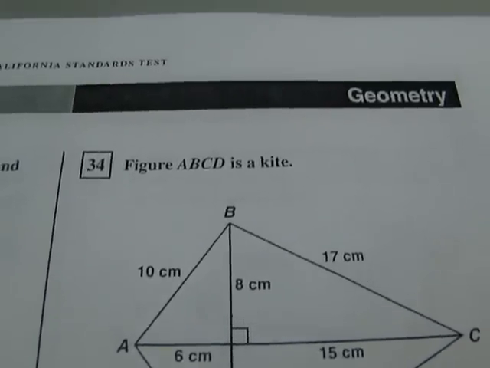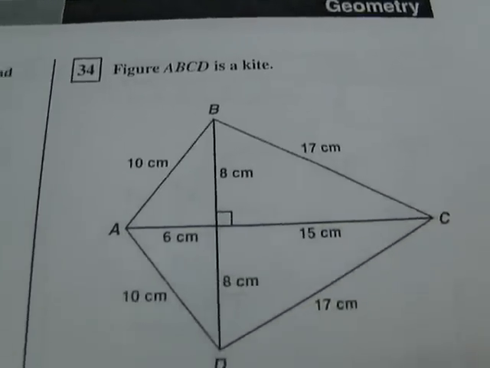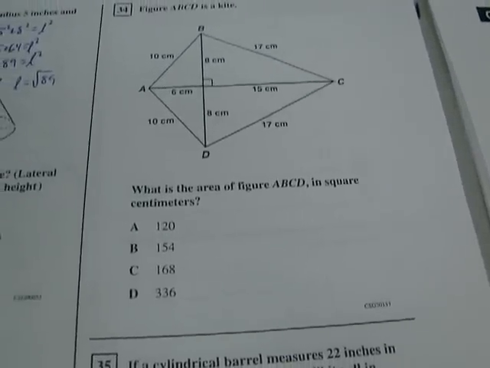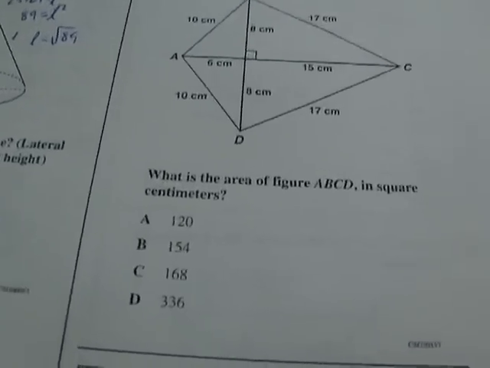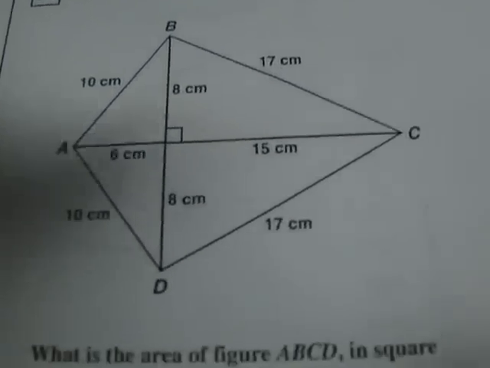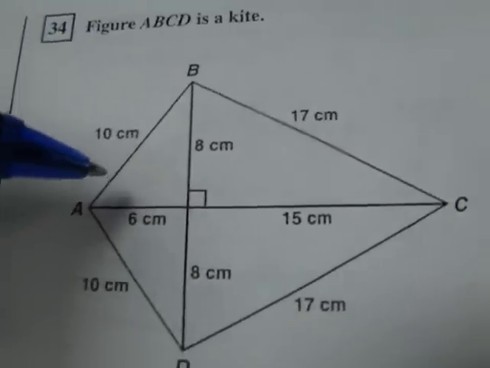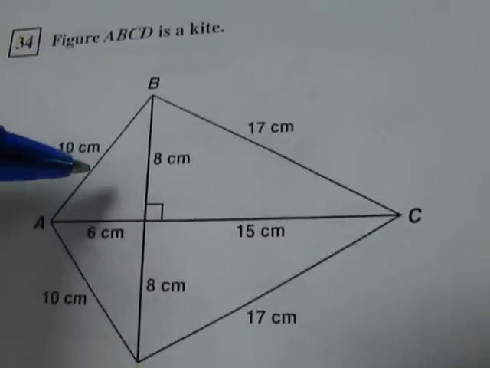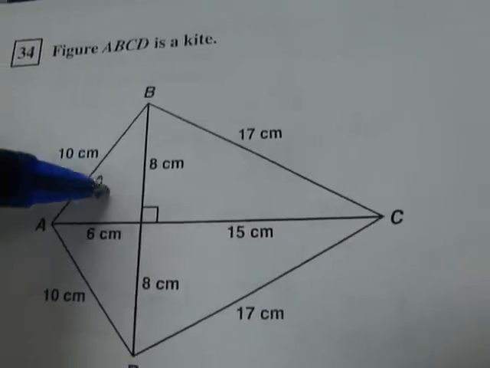Figure 34, it says figure ABCD is a kite. And it says what is the area of figure ABCD in square centimeters. So we can do this as 4 different triangles if we want. So 6 times 8 is 48, and because it's a triangle we divide by 2, so this is 24.